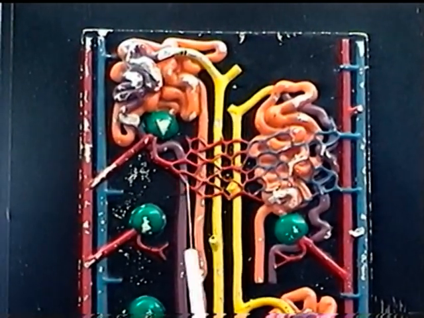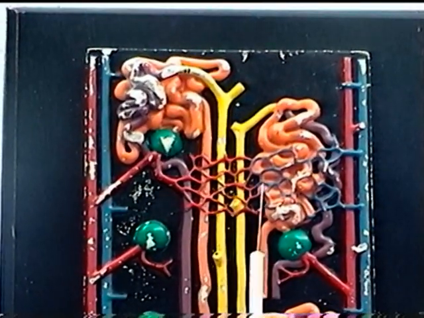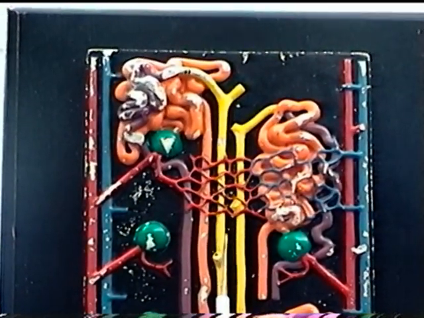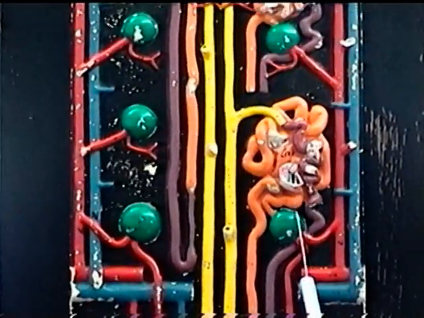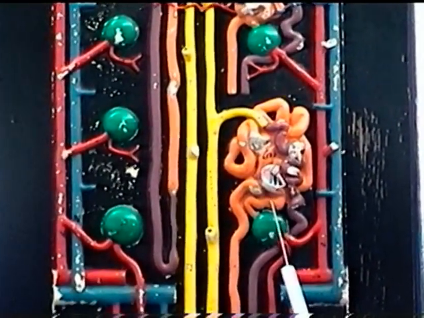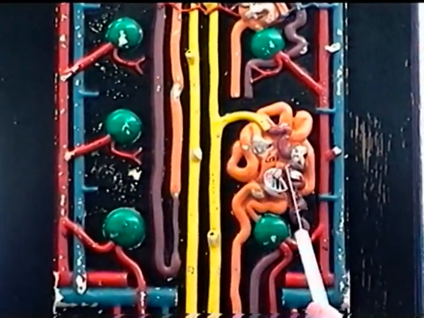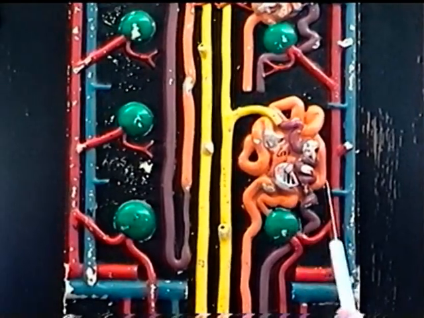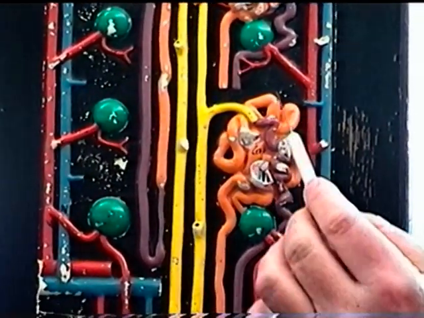So to make sense out of that, if we look at one of these nephrons, let's start with this nephron. Notice that what's connected to the pink ball is this salmon colored stuff, and it's all folded. So this is our proximal convoluted tubule.